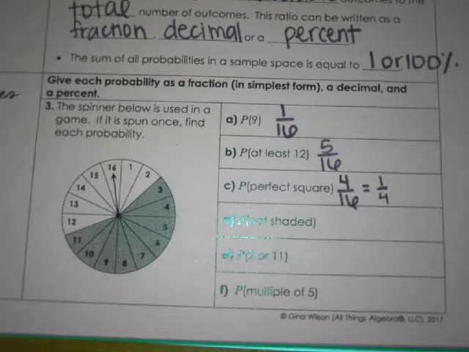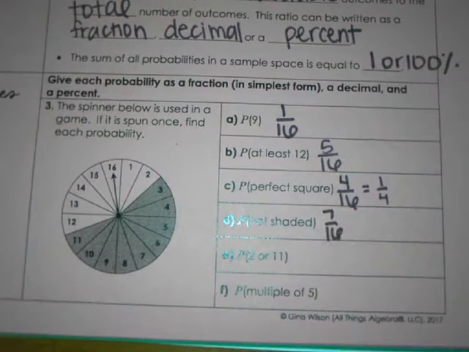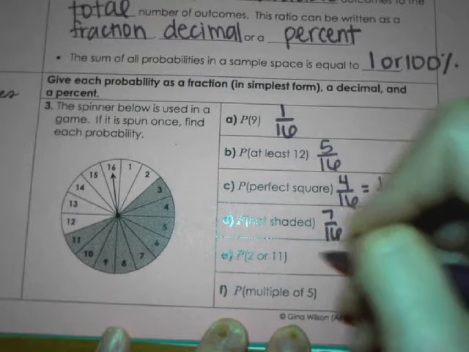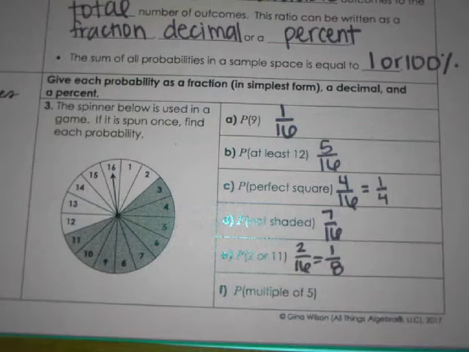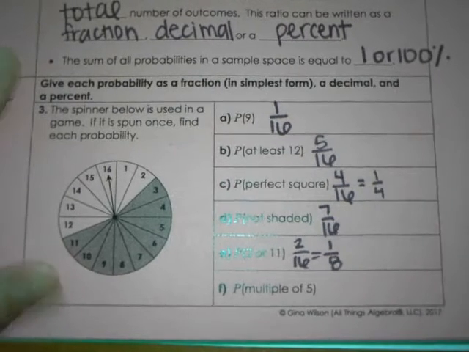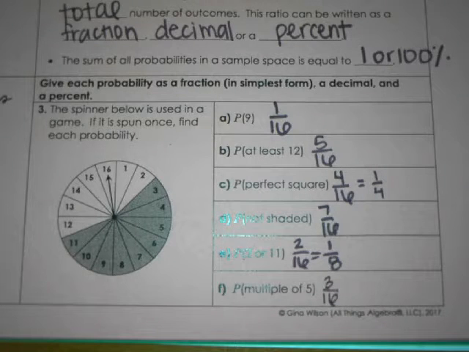Okay, I want you to do D, E, and F with your partner. Fractions only, please. Go. All right. Number 20. What's the probability of not getting a shaded one? 7/16. Excellent. 2. What's the probability of getting a 2 or an 11? 1/8. How'd you get 1/8? I got 2/16 and then I simplified. Perfect. So 2/16 was the original, 1/8 is what you have to write because you got to put it in simplest form. Nice job. And number 11, what's the probability of getting a multiple of 5? 3/16. All right, guys, any questions on how to get the fractions?